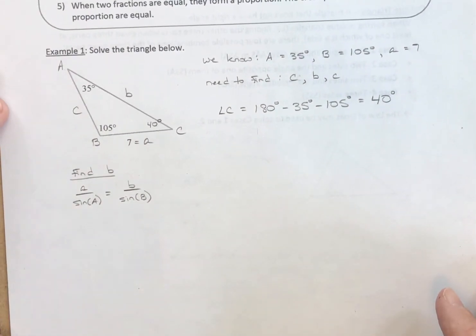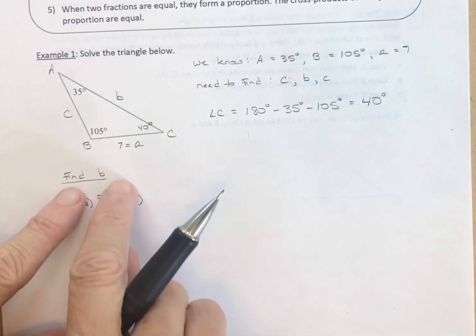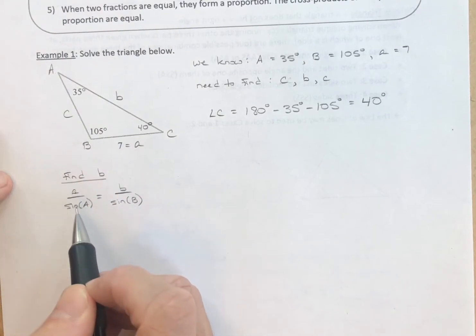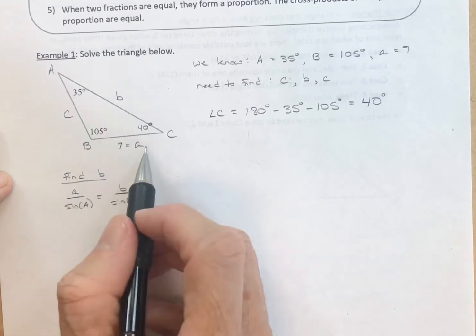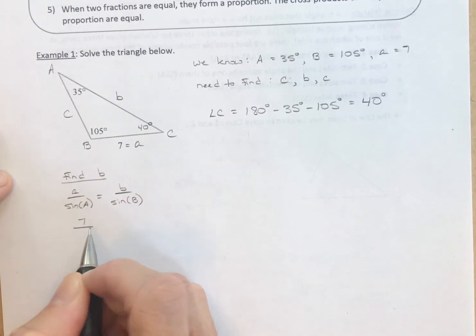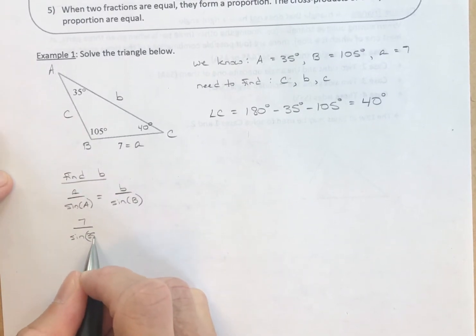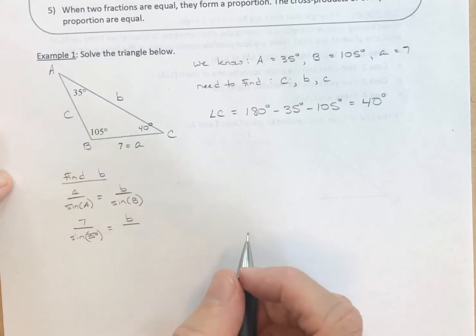Okay, so again, back to our proportional reasoning. We can solve for any proportion if we have one unknown. Well, we know this, and we know this. We can find this with cross products. Length of A is 7. Sine of A is 35 degrees. Length of B is our unknown.